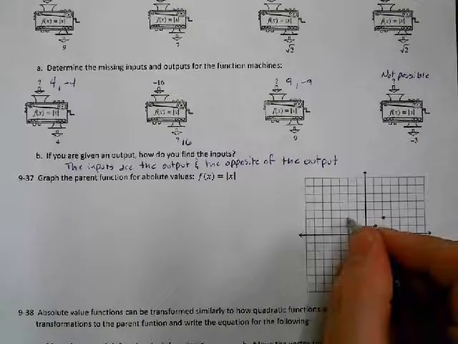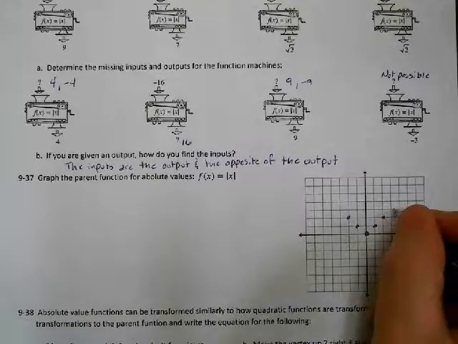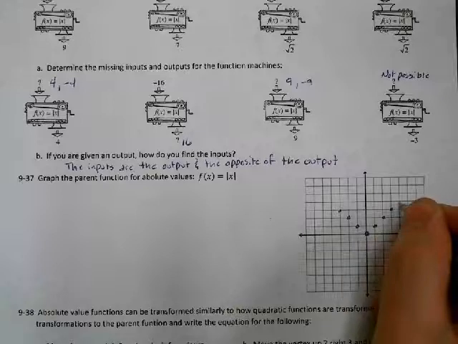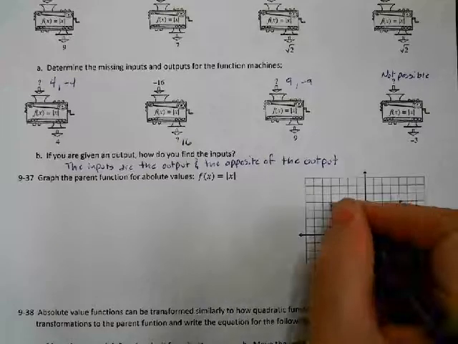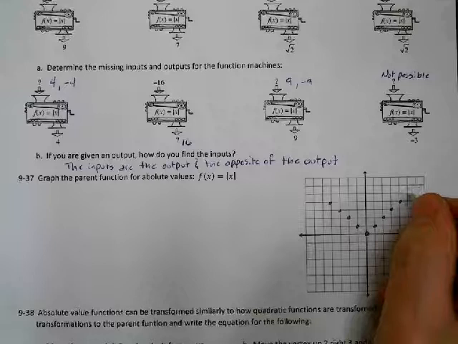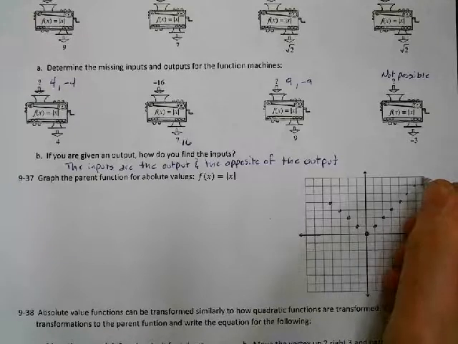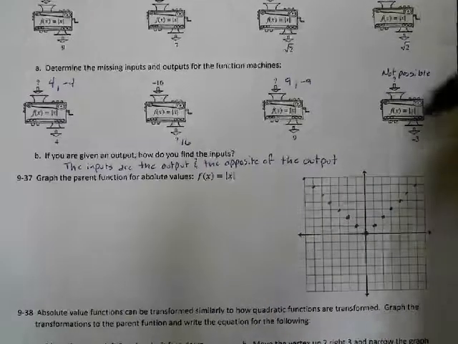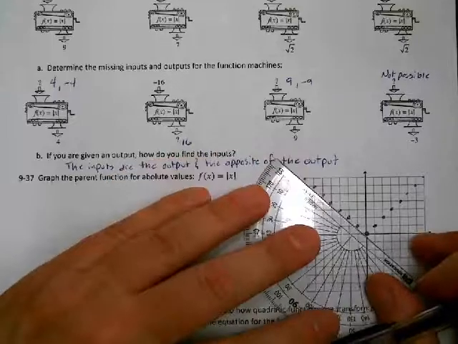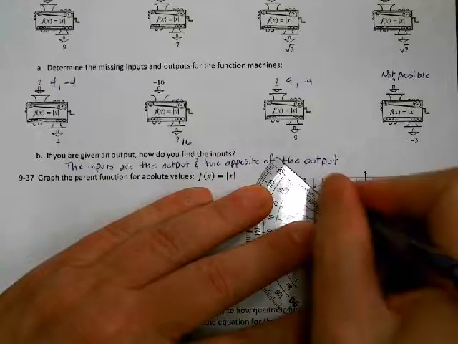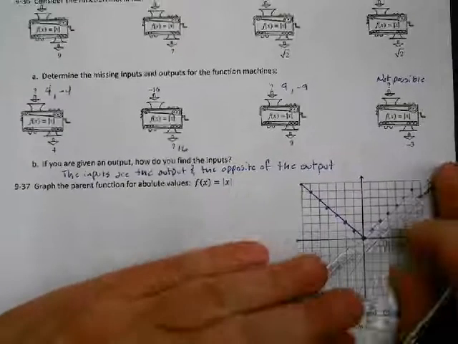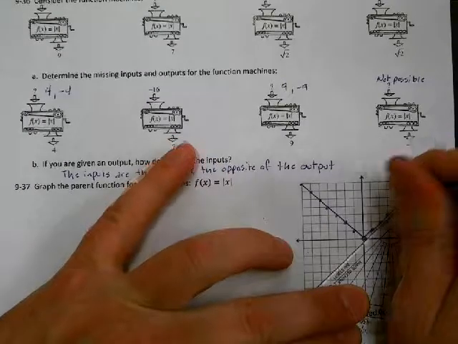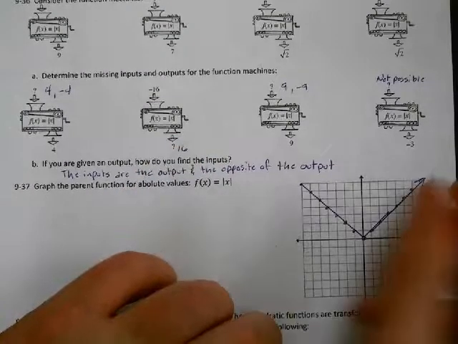If I plug in negative 2, I'd get positive 2. And over here, 3 would give me 3. Negative 3 would also give me 3. 4 would give me 4, and negative 4 would give me 4, and so on and so forth. So here we've got our absolute value graph, and it makes this V shape.